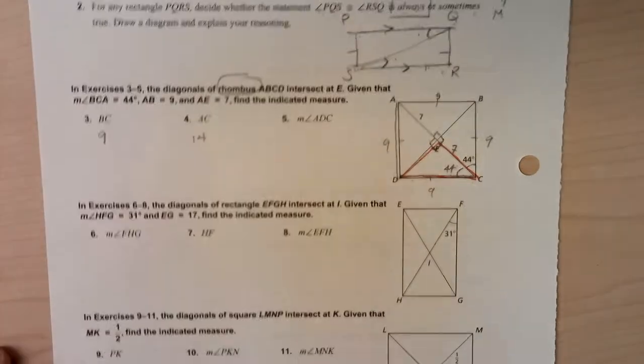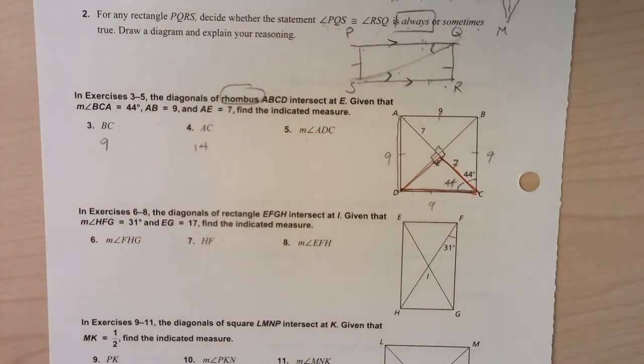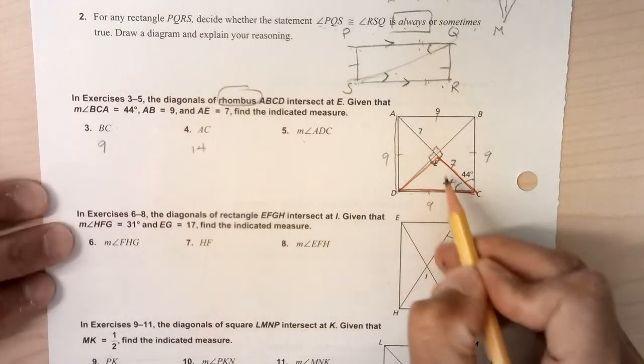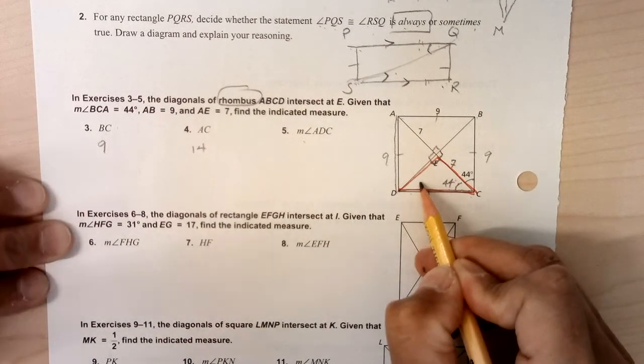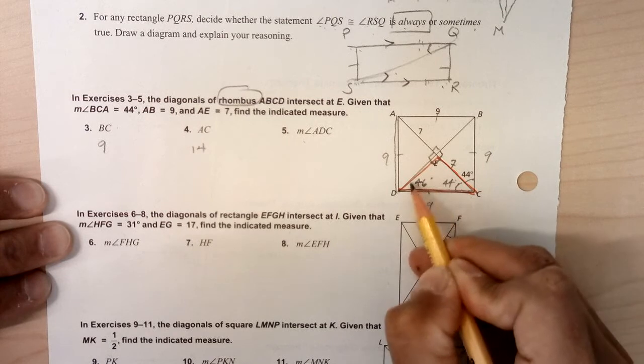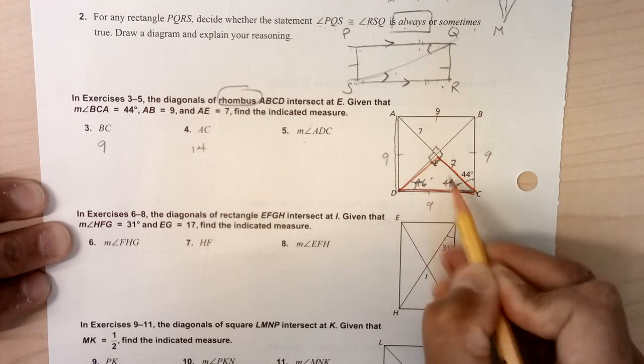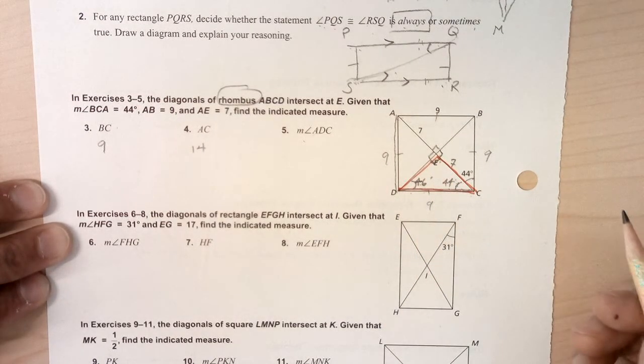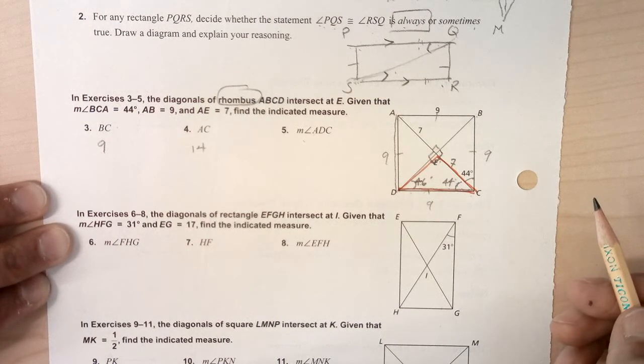You could take 90 and 44 away from 180. So if you take 90 and 44 away from 180, that gives you 46 degrees for this angle right here. All three of these angles, 90, 46, and 44, have to add to 180 degrees, and then they do.